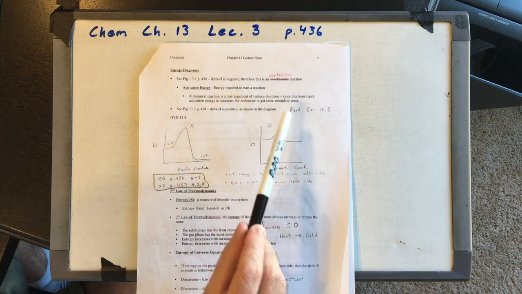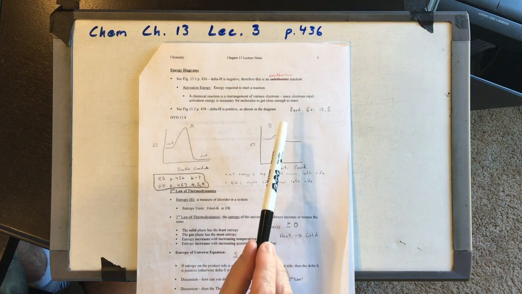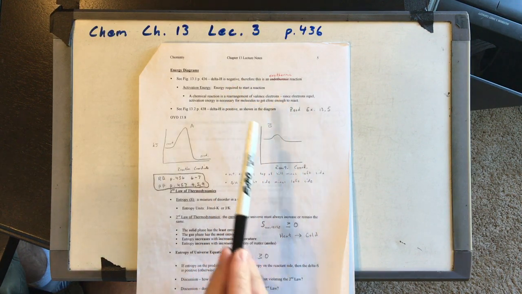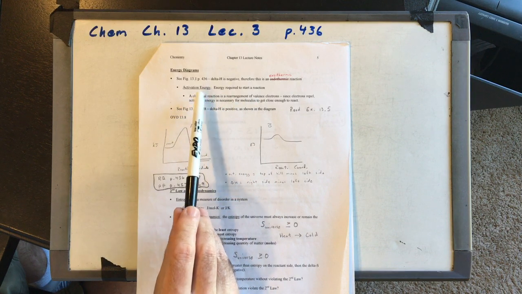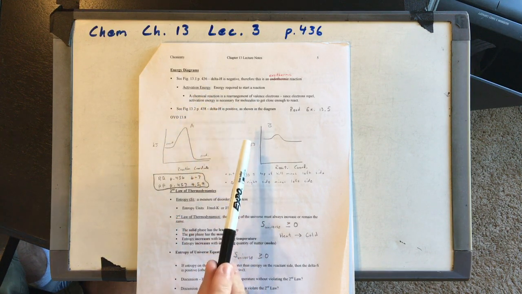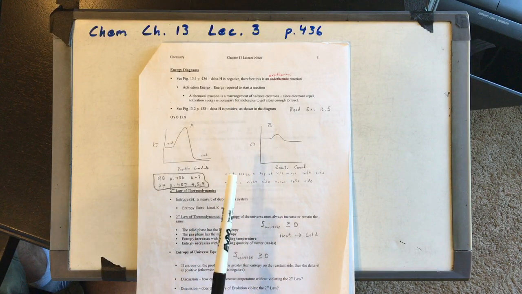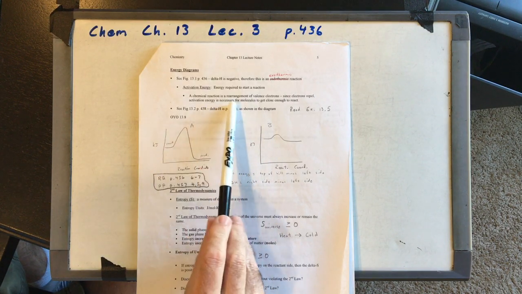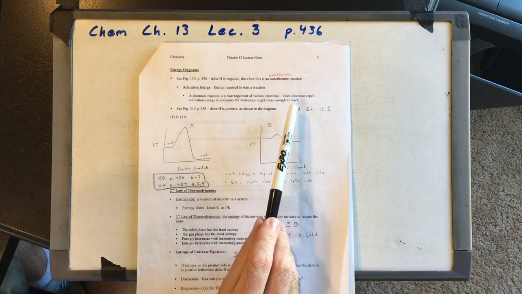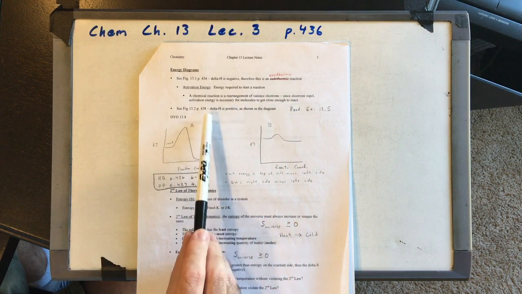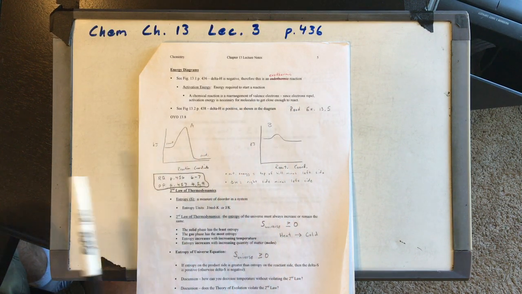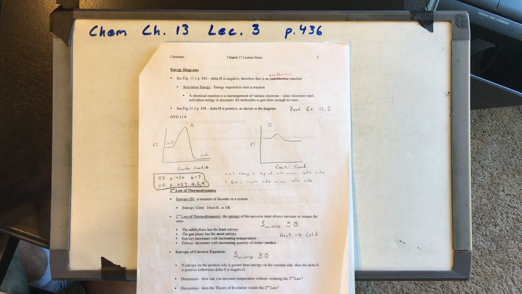if delta H is negative, that means an exothermic reaction, to remind you of that. Activation energy, all right, that's a key component of this chapter. Key vocab, it's energy required to start a reaction. Okay, so a chemical reaction is a rearrangement of valence electrons. Since electrons repel, activation energy is necessary for molecules to get close enough to react.